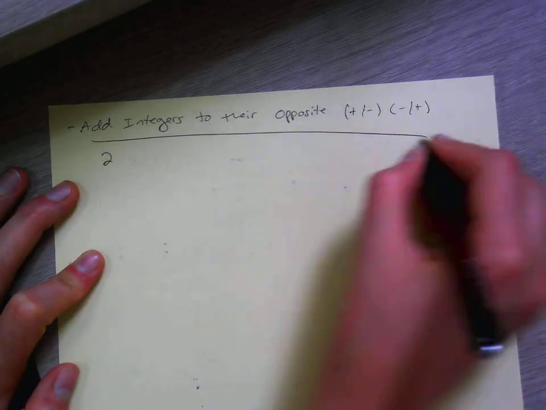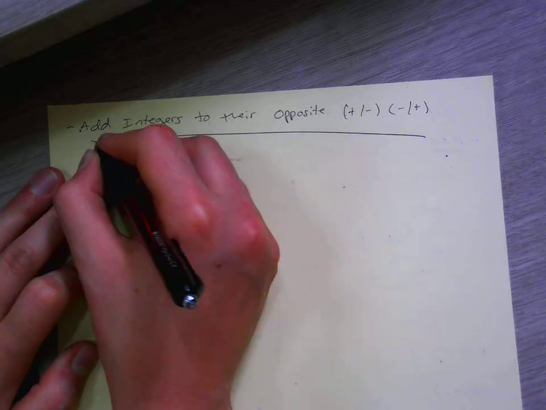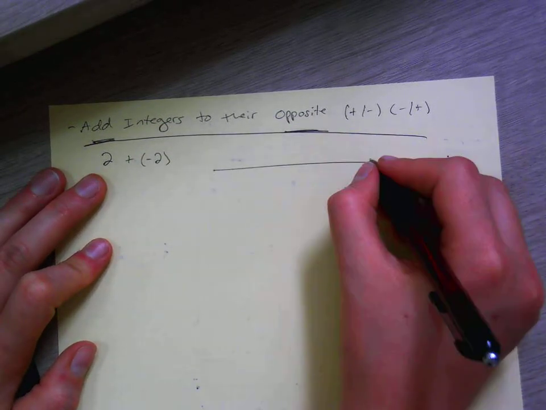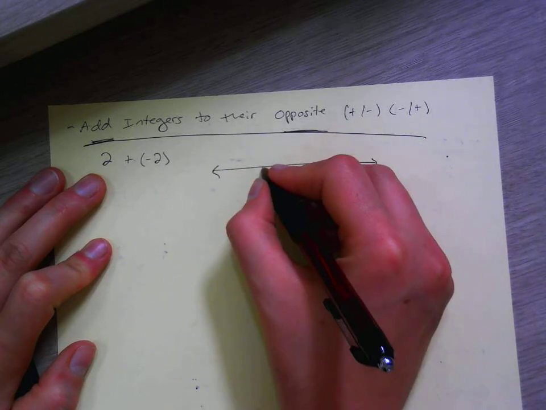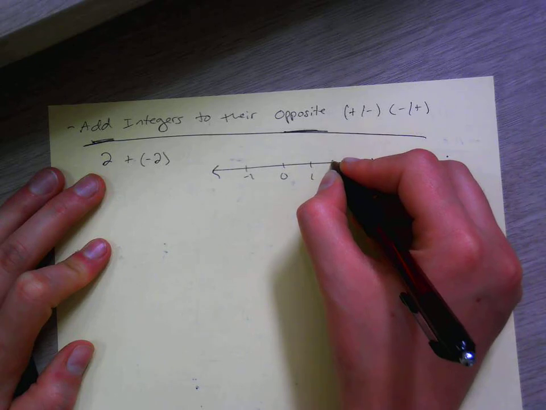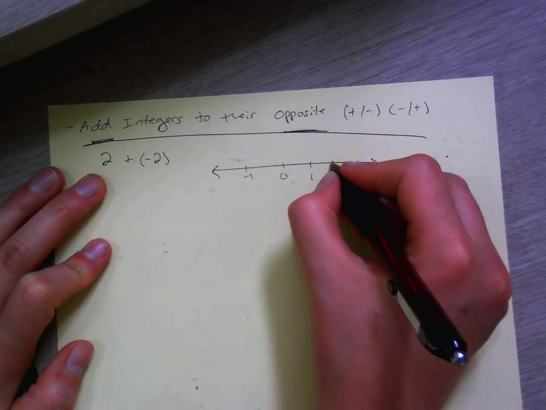So to evaluate 2 plus -2, notice the signs are different, they're opposite. We are going to draw out our number line. So we're going to have -1, 0, 1, 2, 3. So start with 2. Okay, we have 2 units away.